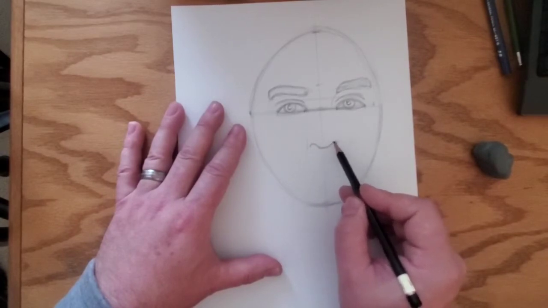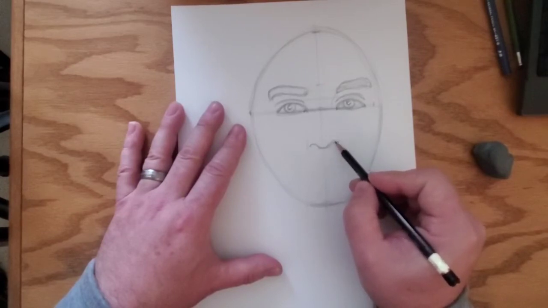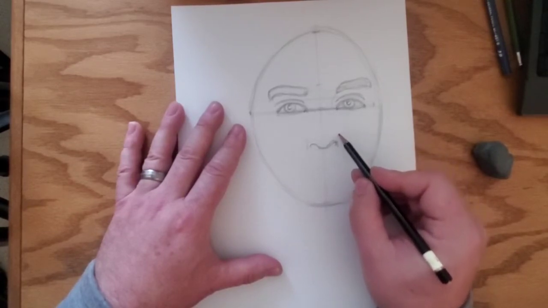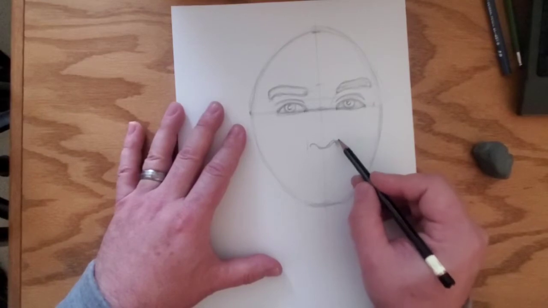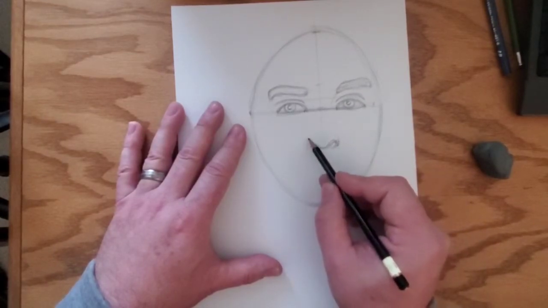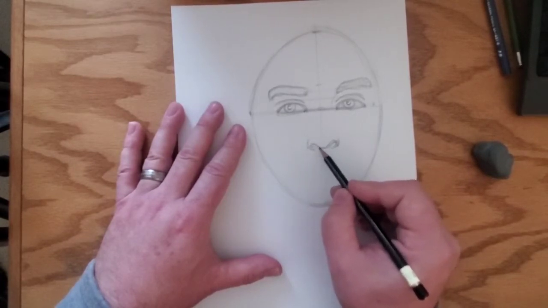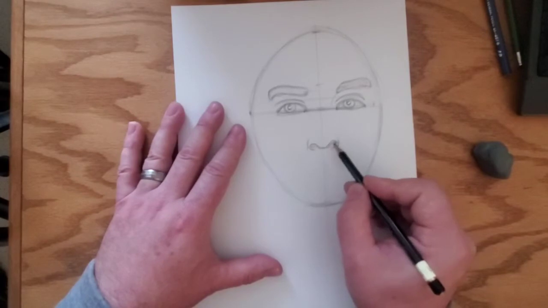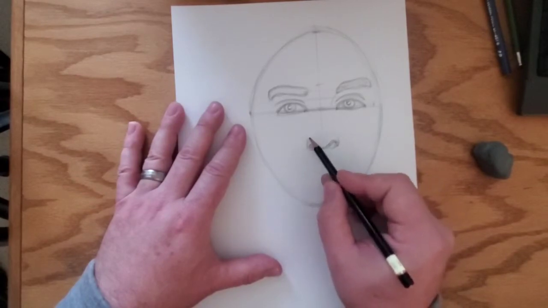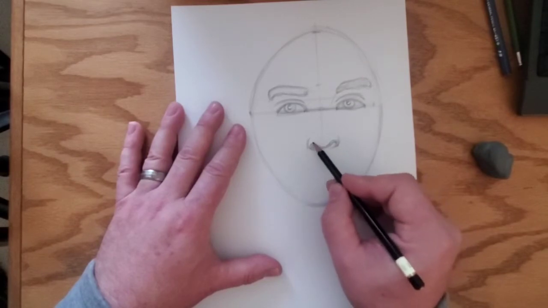You see both nostrils. You do not want to get it any wider than what is inside the corner of the eye. So don't get stressed about the shape too much right now. Again, we're just locating things. We can always work on the actual shape when we have time.